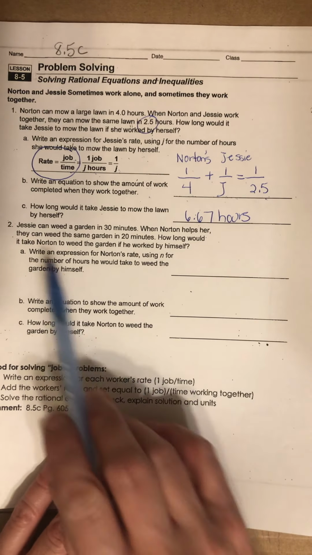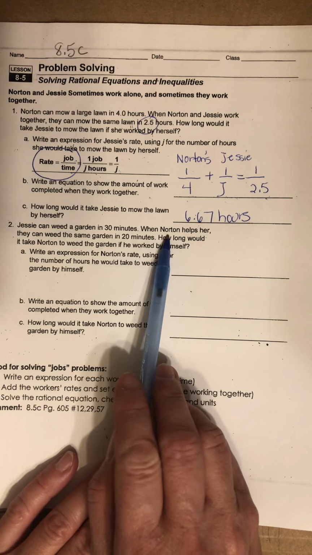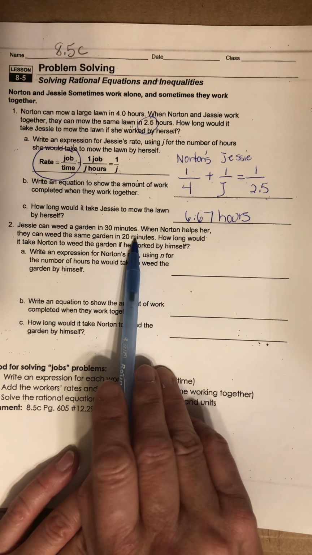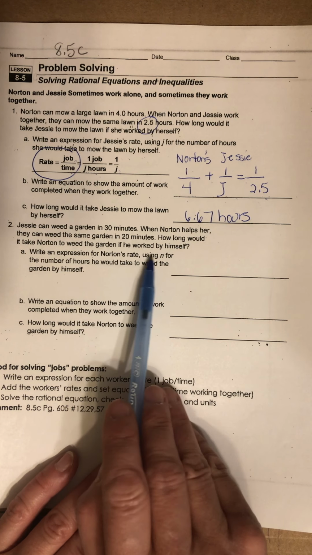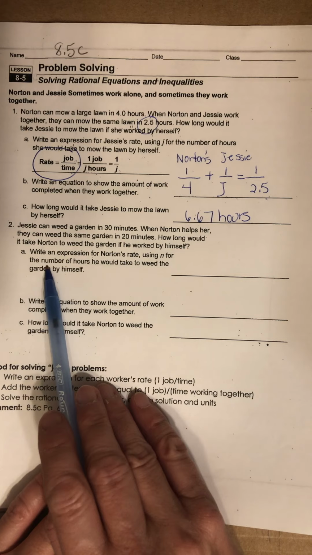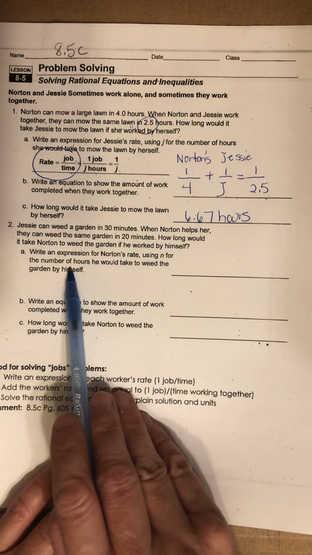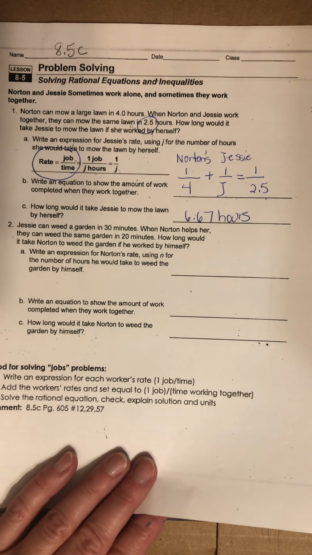Let's go down to number 2. Jessie can weed a garden in 30 minutes. When Norton helps her, they can weed the same garden in 20 minutes. Makes sense. How long would it take Norton to weed the garden if he worked by himself? They want us to write an expression for Norton's rate using n for the number of hours it would take to weed the garden by himself.